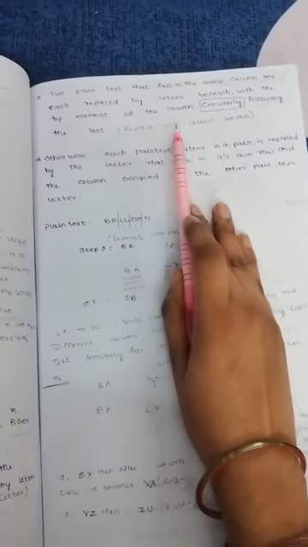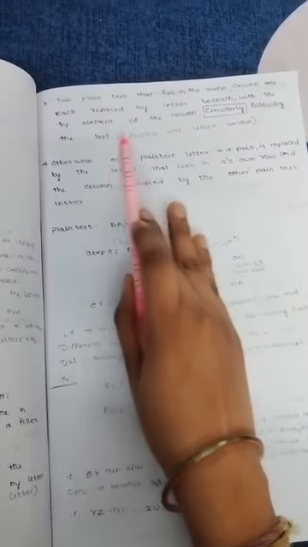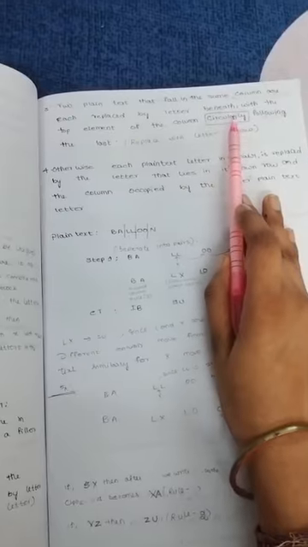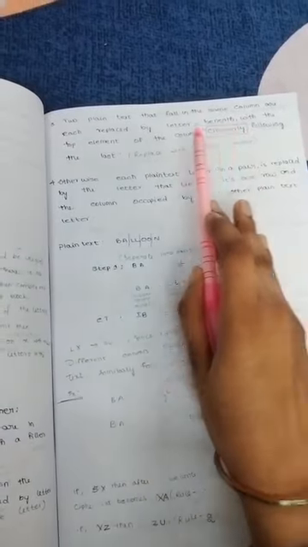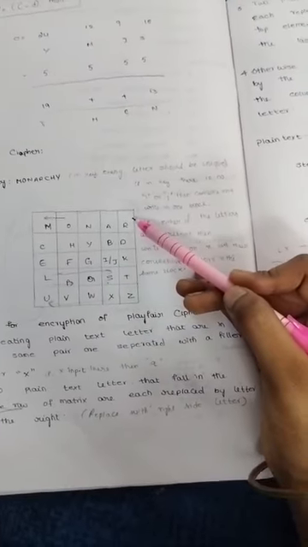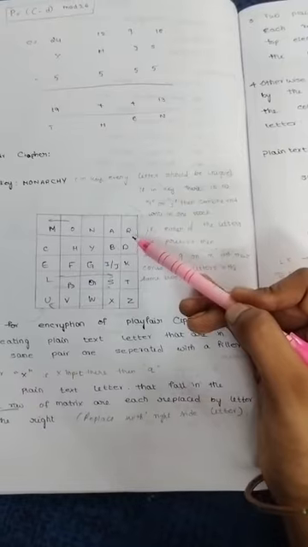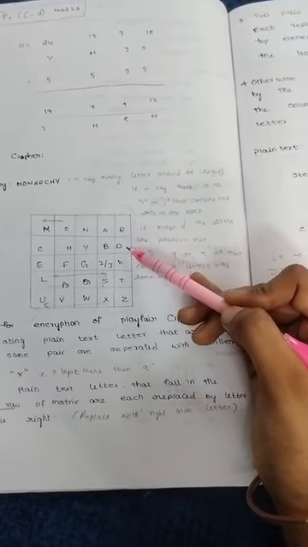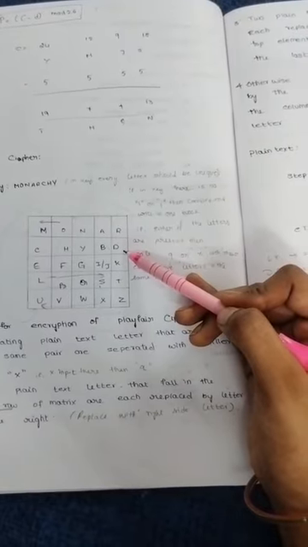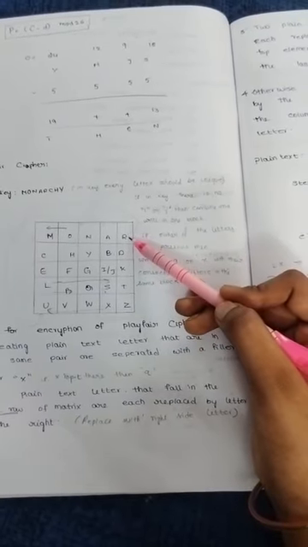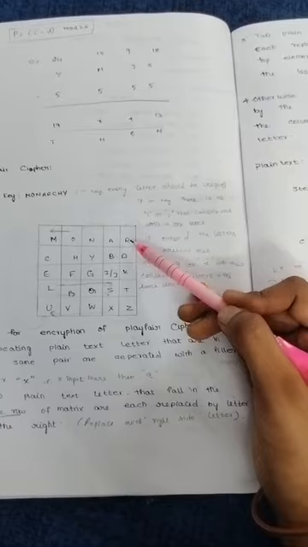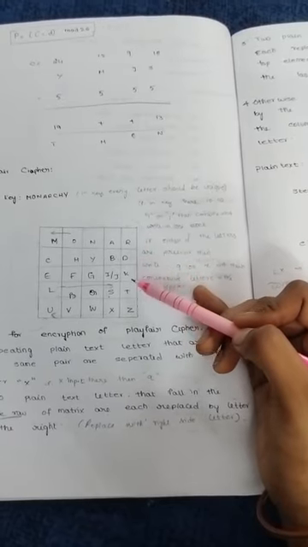Now let us see the third rule. Two plain text letters that fall in the same column are each replaced by the letter beneath, with the top element of the column circularly following the last. So what does this rule say? If any two characters fall in the same column, suppose you take R and D, these two fall under the same column. So what this rule is saying is that if you get a situation like this, then write the character which is just below it. Okay, for R you will take D and for D you will take K. This is what rule 3 states.